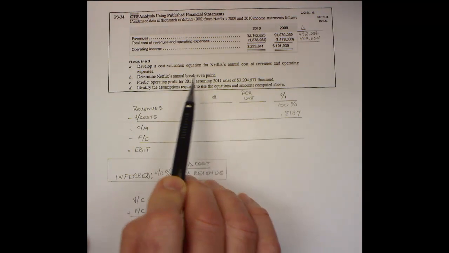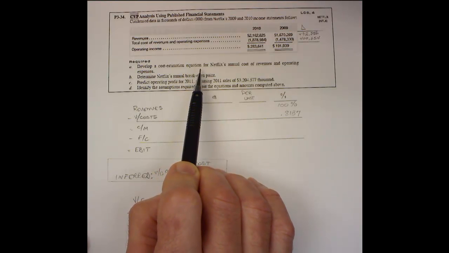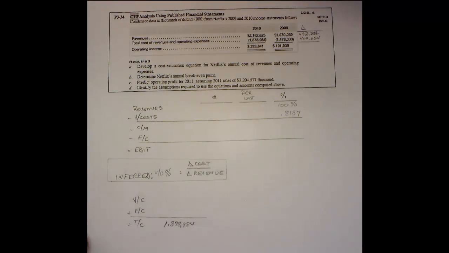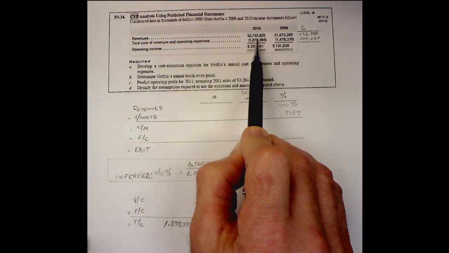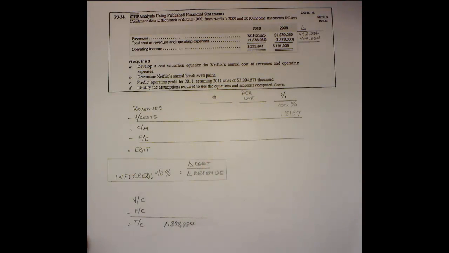The task that we have is to develop a cost estimation equation for the annual cost of revenues and operating expenses for Netflix. In order to do that, we first need to break out the amount of variable costs and fixed costs that are embedded in this $1.878 billion of total costs. Here's how we do it.